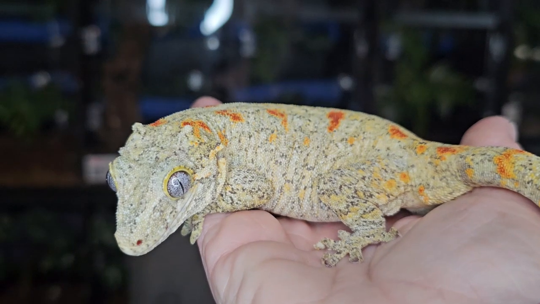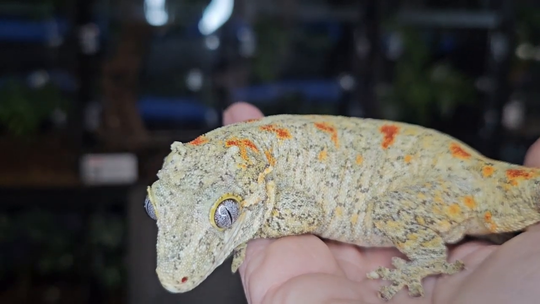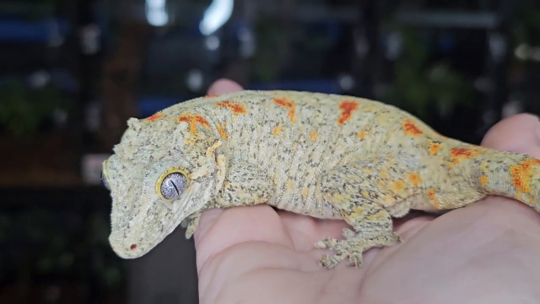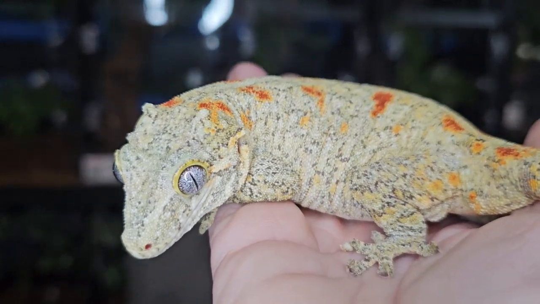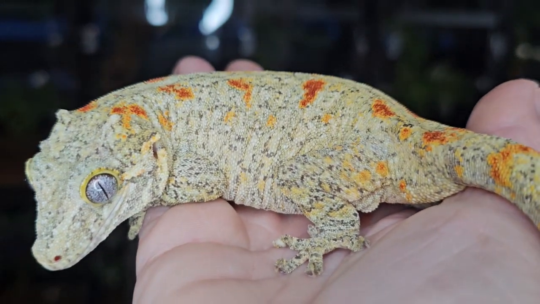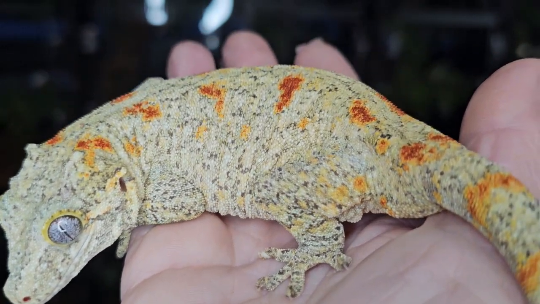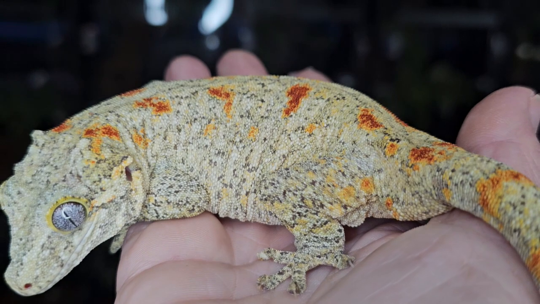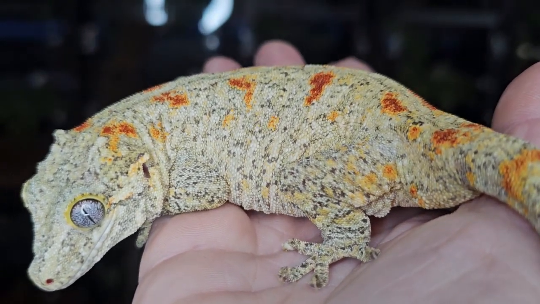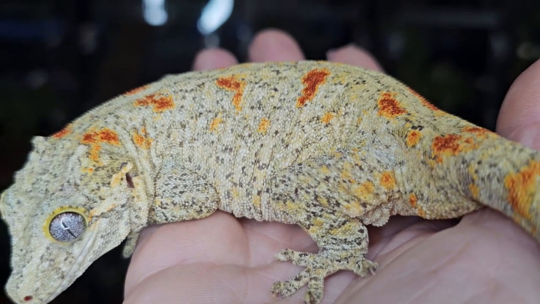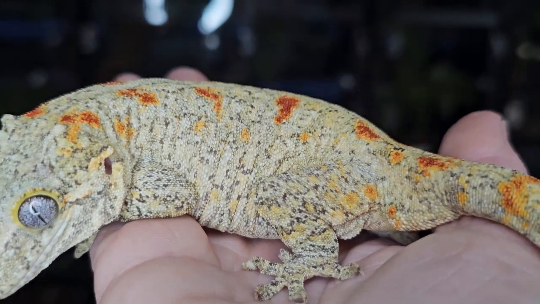All right, so let's start with the banded and reticulated morph. Like I mentioned in the intro, Pearl is considered a reticulated gargoyle gecko. Typically what that means is, if we look at her base color underneath the orange blotches, you can see it is a bunch of speckled colors. She's got blacks, yellows, whites, creams.